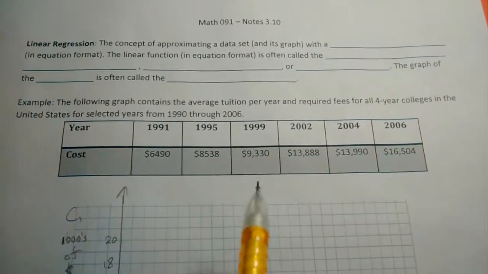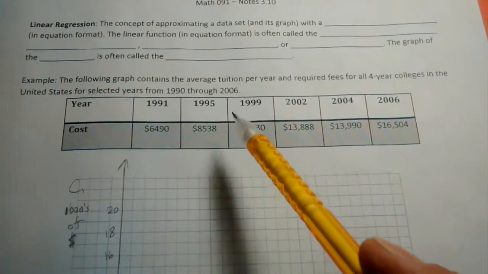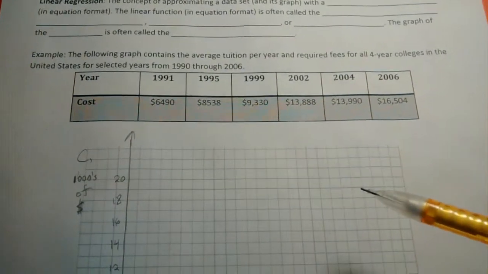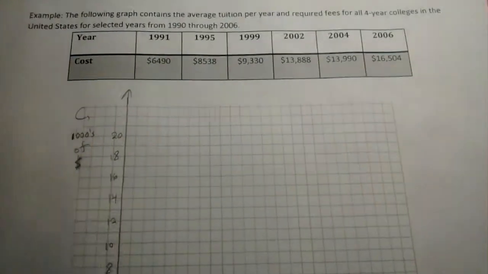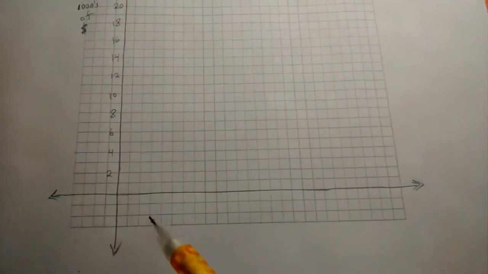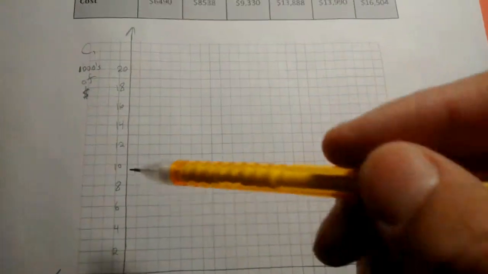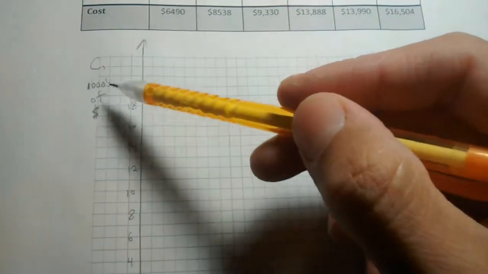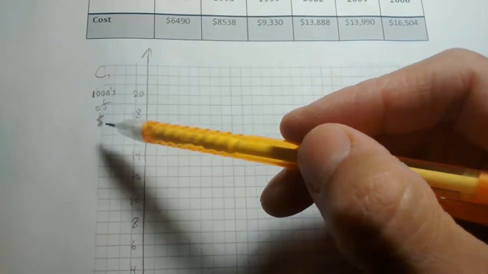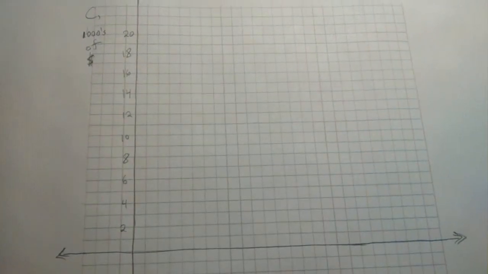What I want us to do here is graph this information, and we're going to talk about the graph and how it illustrates the relationship between the cost and the year. Now, I have a grid here for you, and I've shown you where to put your vertical axis and your horizontal axis. Here, we don't have enough space, and often we do this rather than putting all the zeros. We'll just say the cost is in thousands of dollars and use these. So every grid line will represent $1,000.